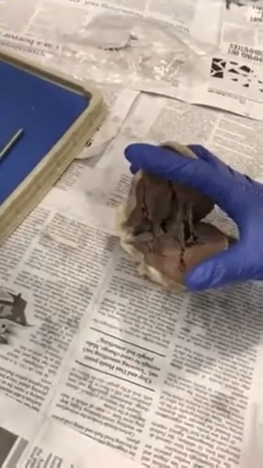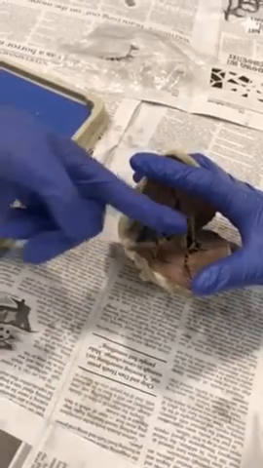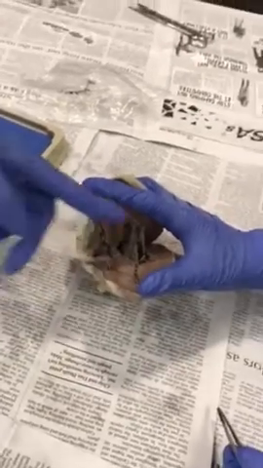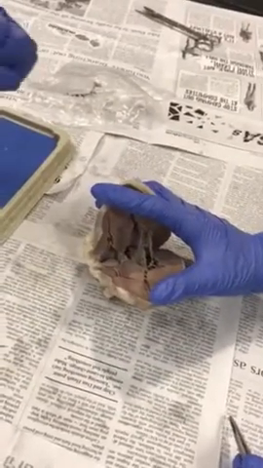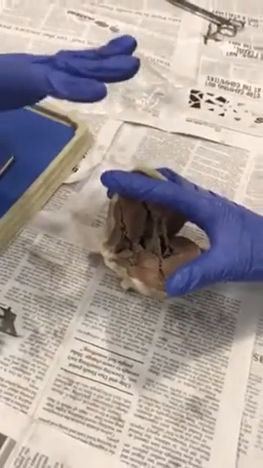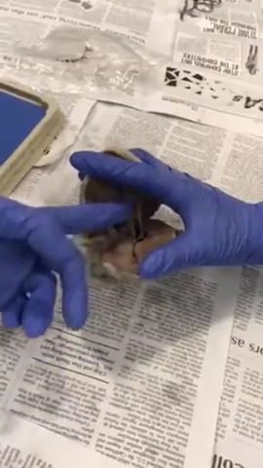The first one is the atrial systole, which is the contraction of the myocardium of the left and right atria, and that's when blood is forced into the ventricles. And then the ventricular systole is the contraction of the ventricles, forcing blood into the aorta and pulmonary artery.